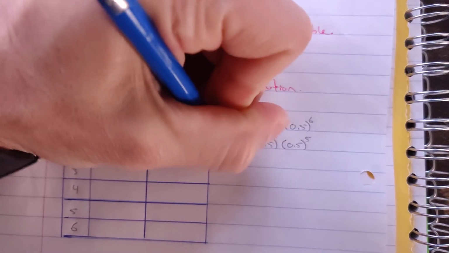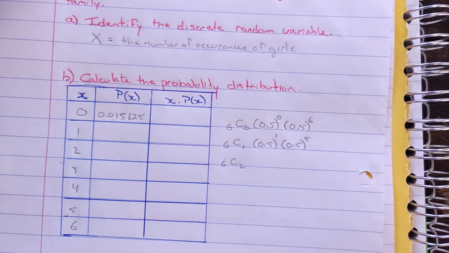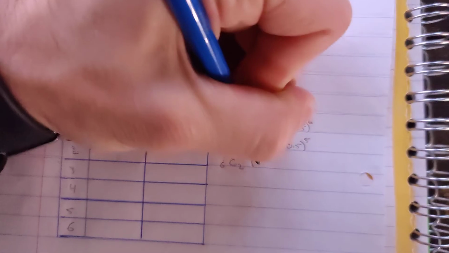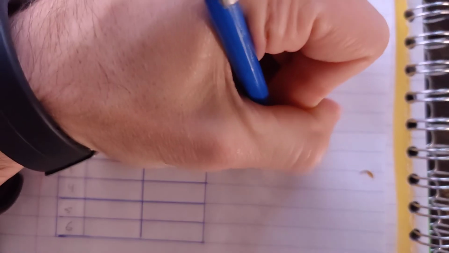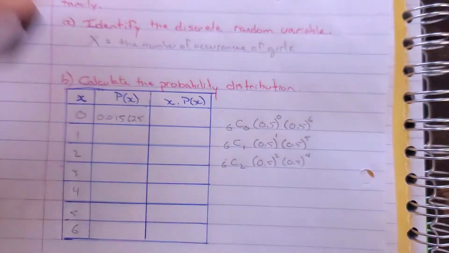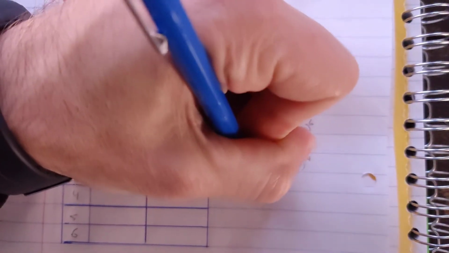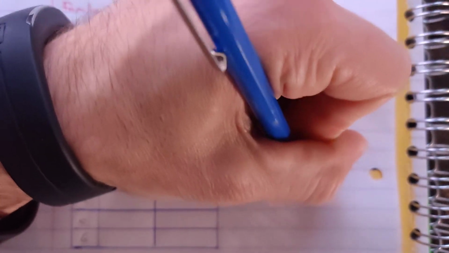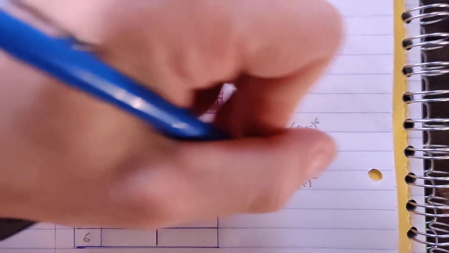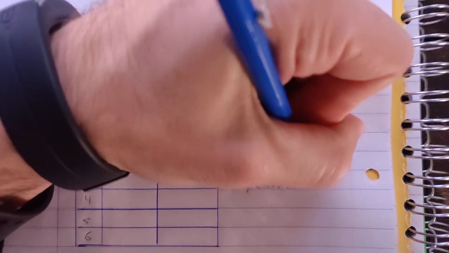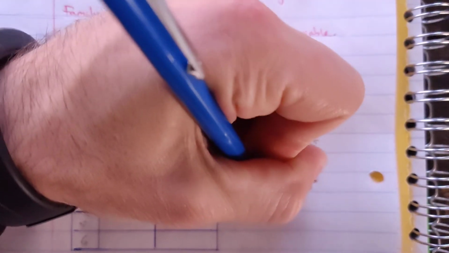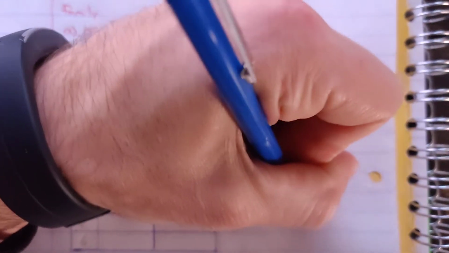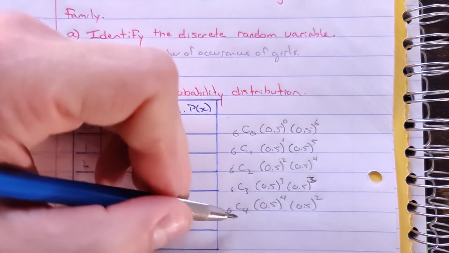And then the probability of having 2 girls is 6 choose 2, to choose our 2 positions for the 2 girls, and then 0.5 to the power of 2, and 0.5 to the power of 4. 2 successes, 4 failures. 6 choose 3, 0.5 to the 3, 0.5 to the 3 as well. 6 choose 4, and then we have 0.5 to the 4, 0.5 to the 2. So choose our 4 girls.